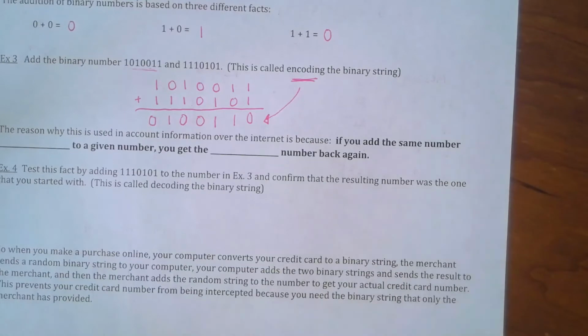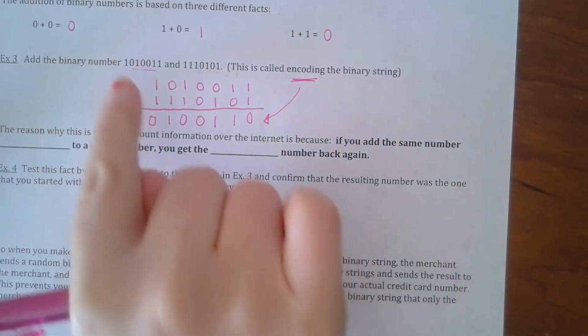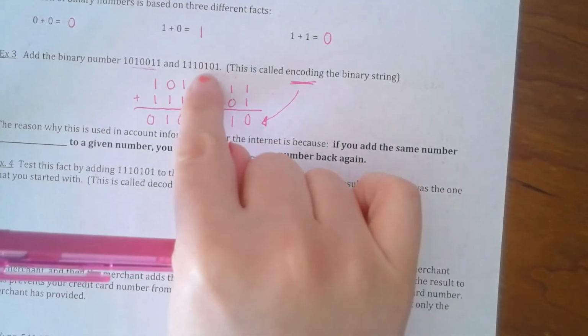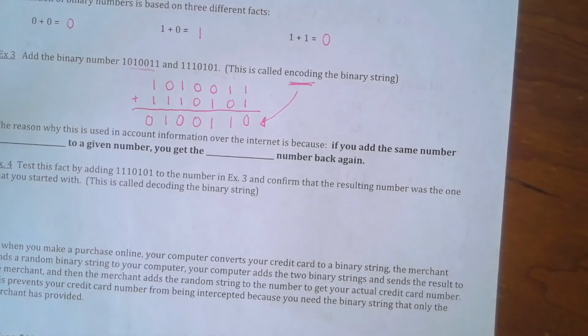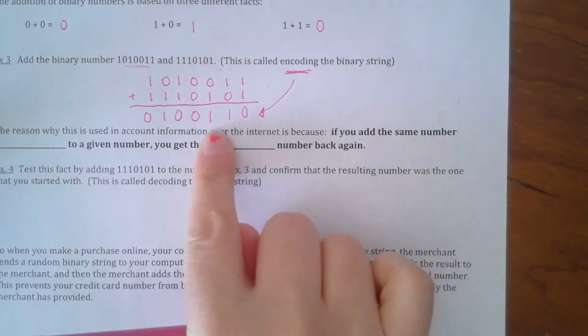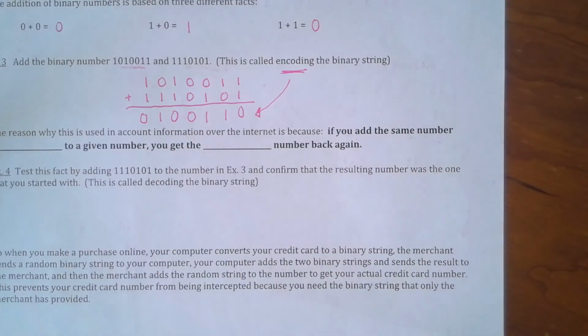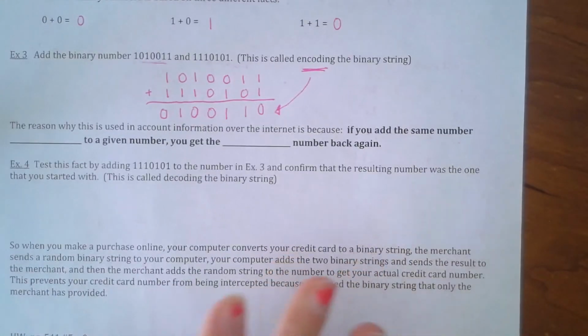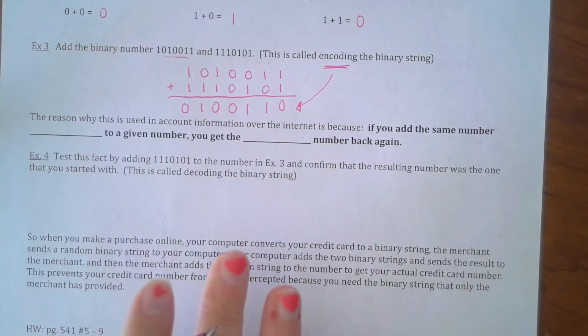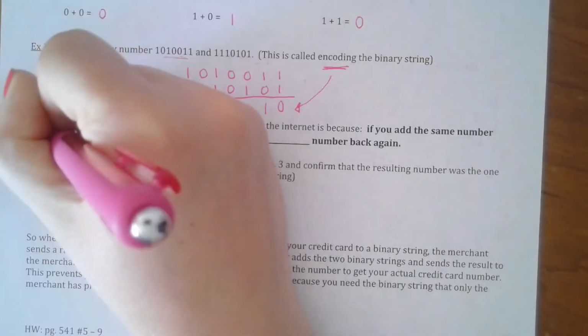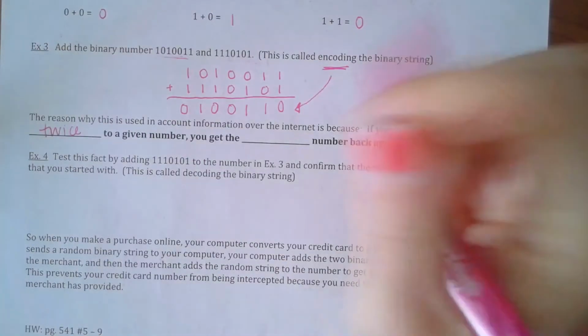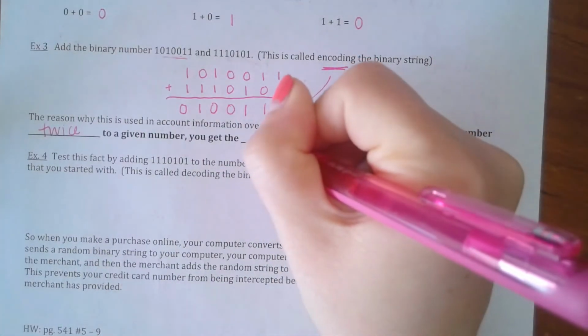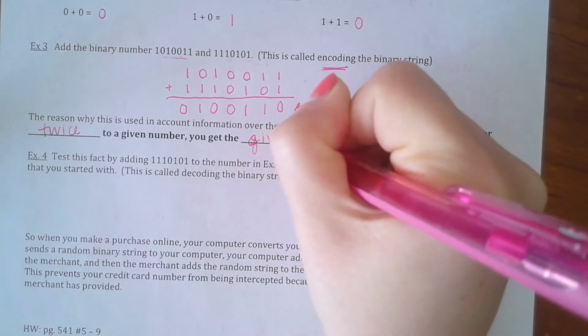So it's the encoding of taking this message that we have, adding this kind of keyword, and we're getting this encoded number. So here's the reason why this is important, or why we use this over the internet. It's because if you add the same number twice to a given number, you get the given number back again.